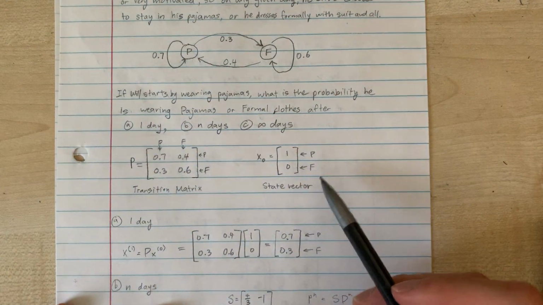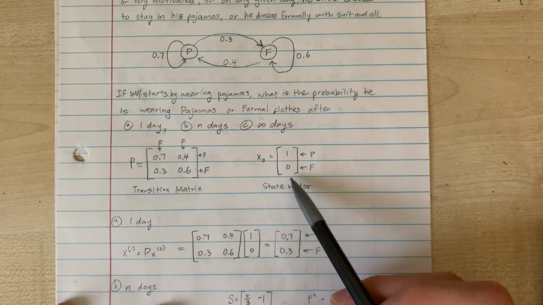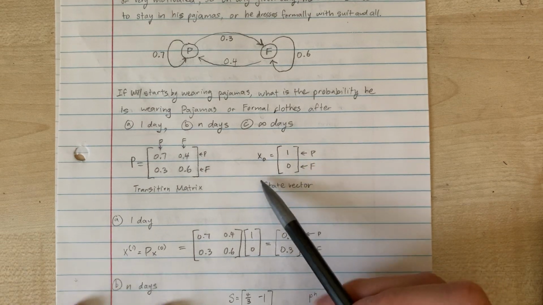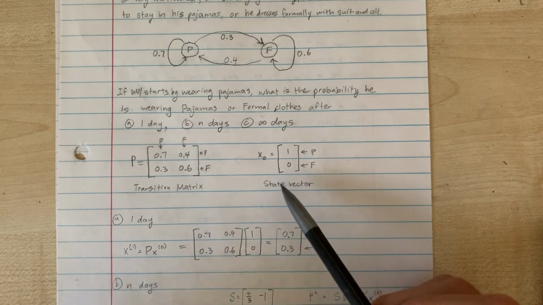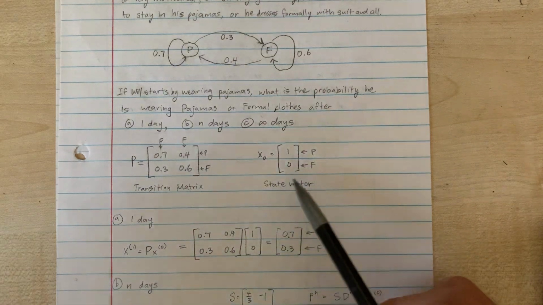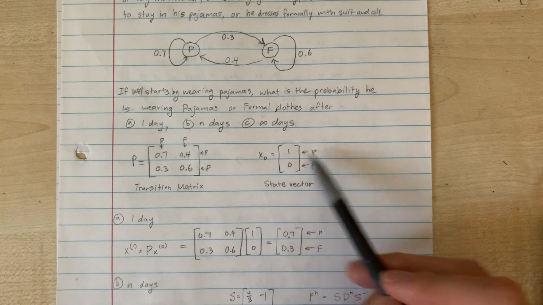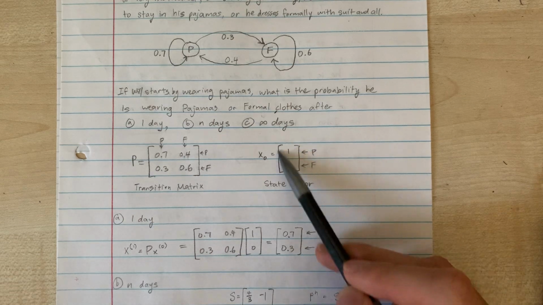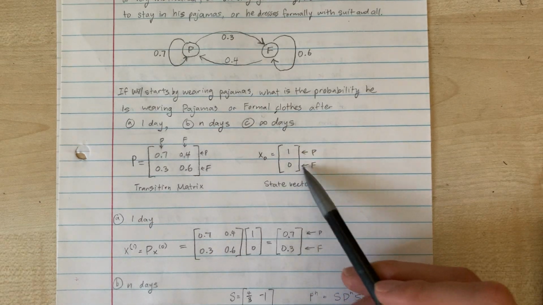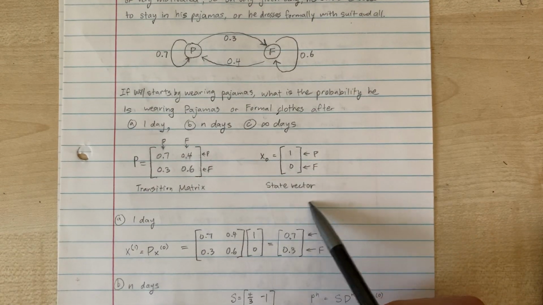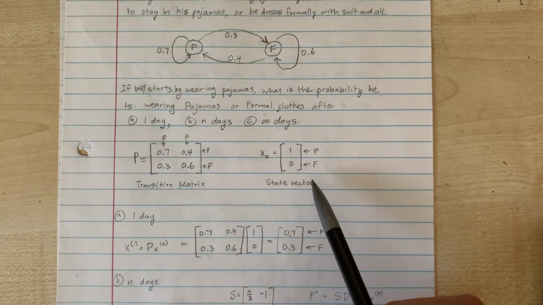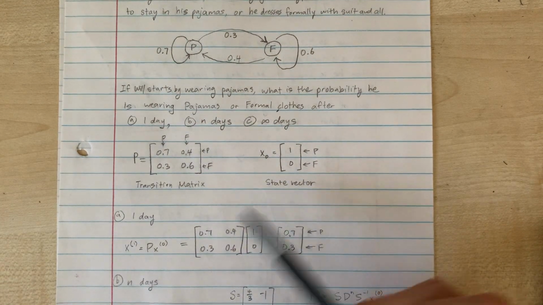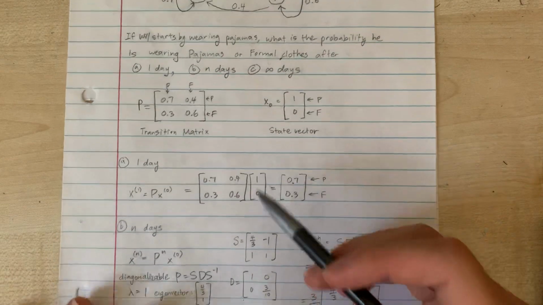Then we'll talk about our state vector. x sub 0 means the state that we will observe at time 0, the initial state. The rows represent pajamas and formal again, and 1 means we will be starting at pajamas, and 0 means we will not be starting at formal. This is a state vector, and state vectors can appear at any state. If we have x sub 1, that'll be after 1 day, and so on and so forth.